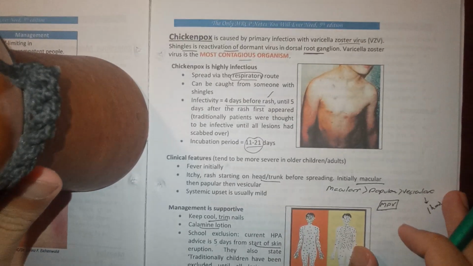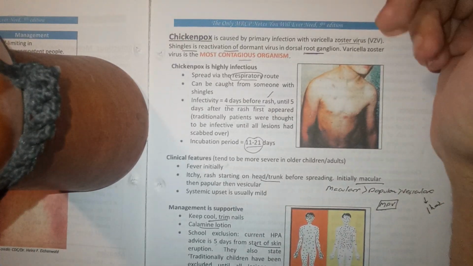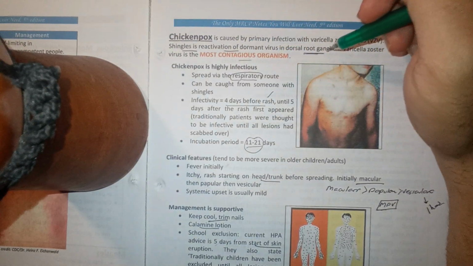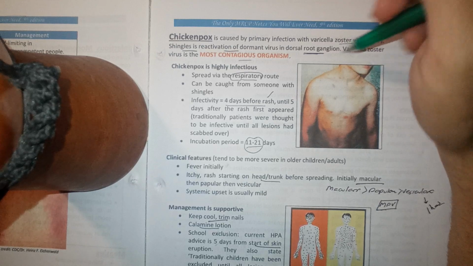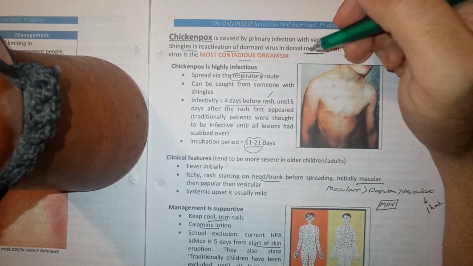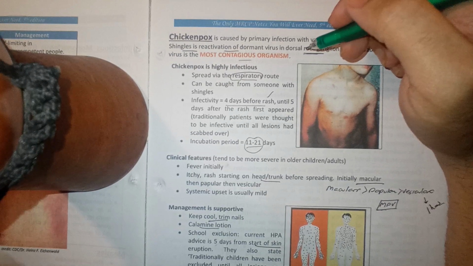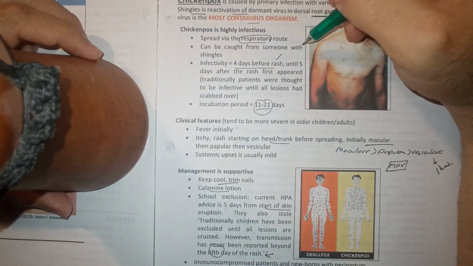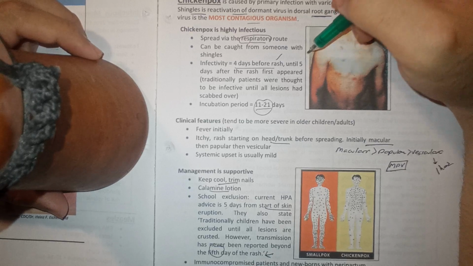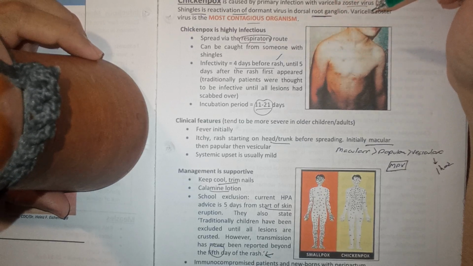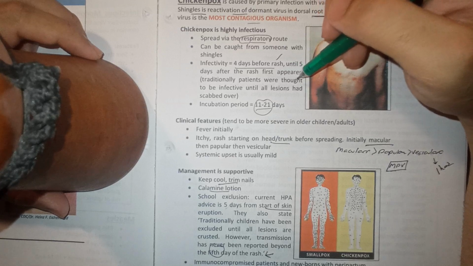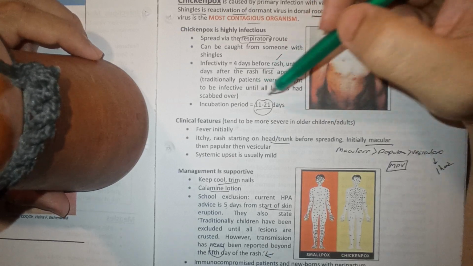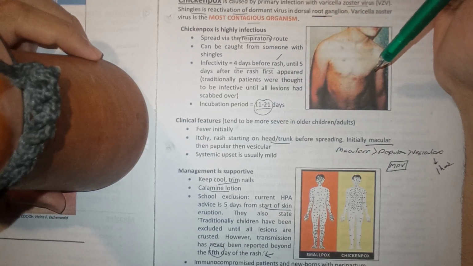Okay. Chickenpox is caused by primary infection with varicella zoster virus. Shingles is reactivation of the dormant virus in the dorsal root ganglion. Varicella zoster virus is highly infectious, spread via the respiratory route, and can be caught from someone with shingles. Infectivity is from 4 days before the rash until 5 days after the rash first appeared. Traditionally, patients were thought to be infective until all lesions had scabbed over. Incubation period 11 to 21 days.